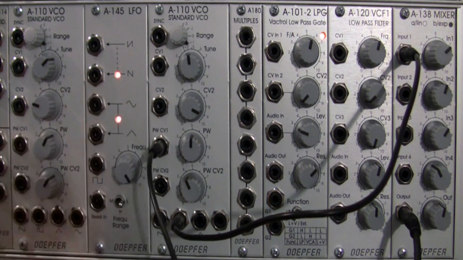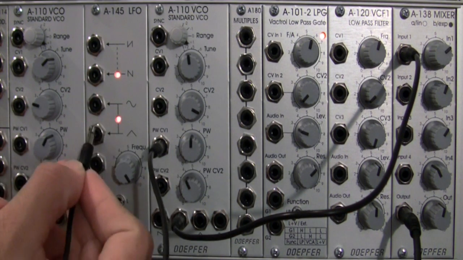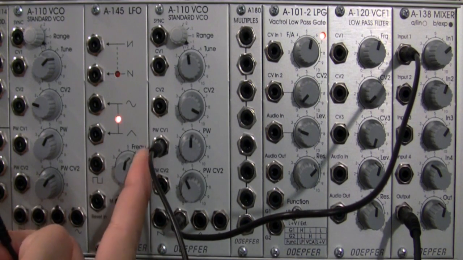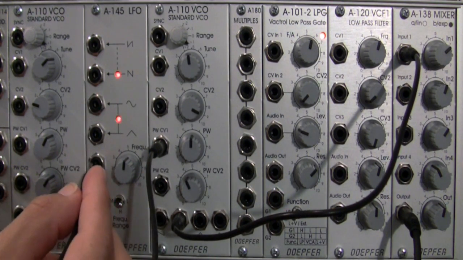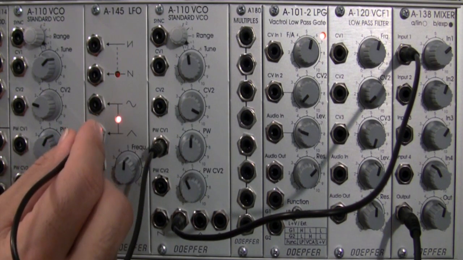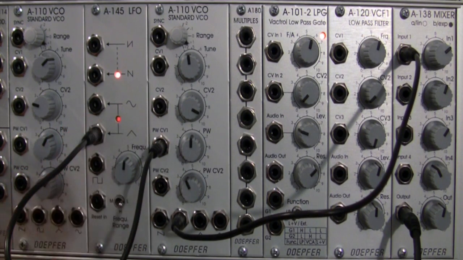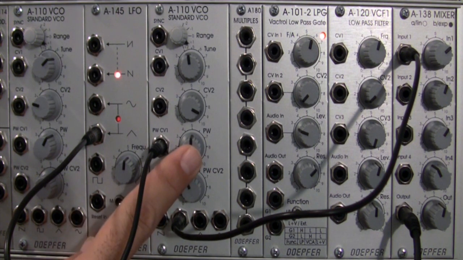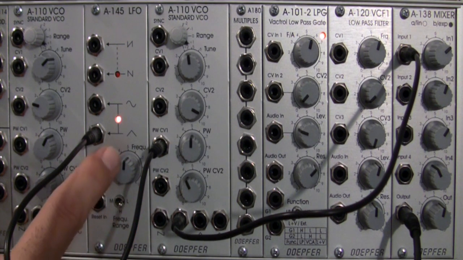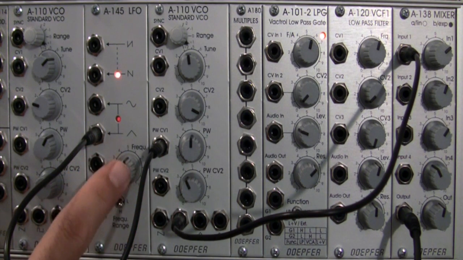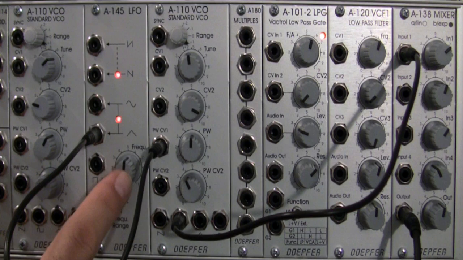So that's our friend the sine wave. Let's try a triangle wave now. I'm going to bring the frequency about the midpoint. That's where we kind of started on some of the others. And patch this triangle wave. There we go. So we're at the mid position on the pulse width of the standard VCO, and we're at the midpoint of the frequency on the A145 LFO.